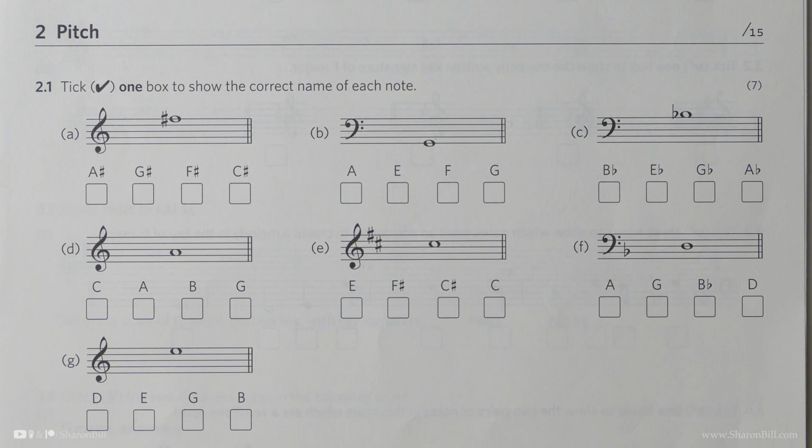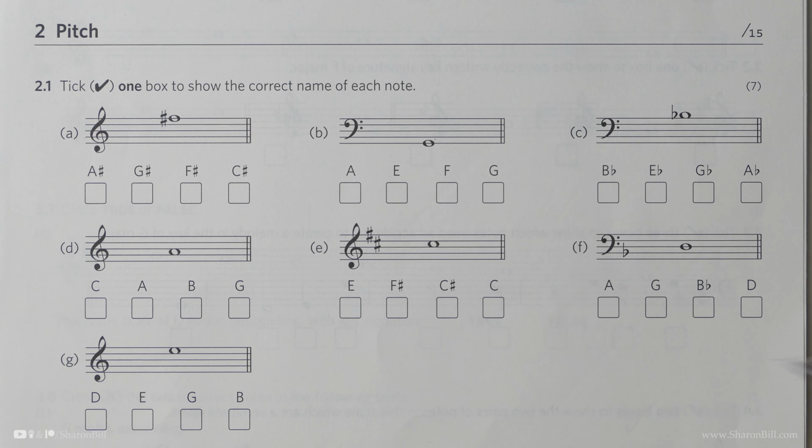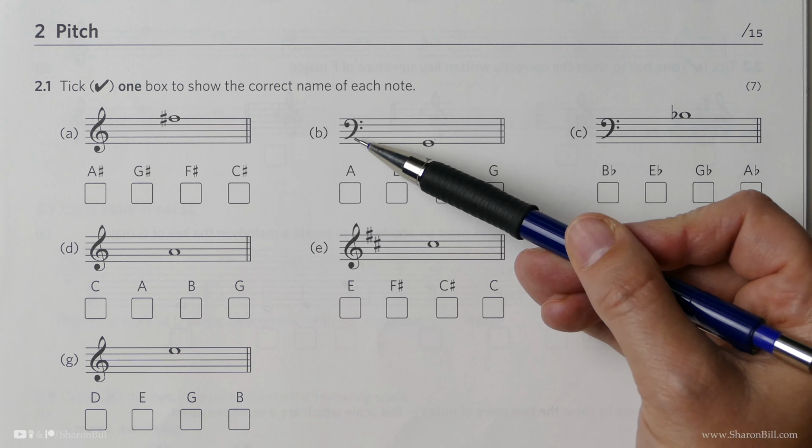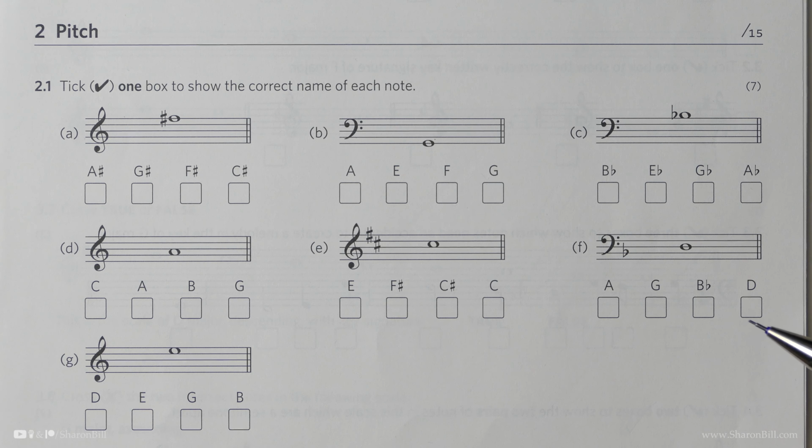Let's press on with this practice exam paper from the Grade 1 Discovering Music Theory workbook. We're on to page 57, moving into page 58, and we're looking at the second section of the exam paper, which is to do with the topic of pitch. And so we need to be aware that we're going to be working things out in either treble or bass clef. So it's worth just remembering.